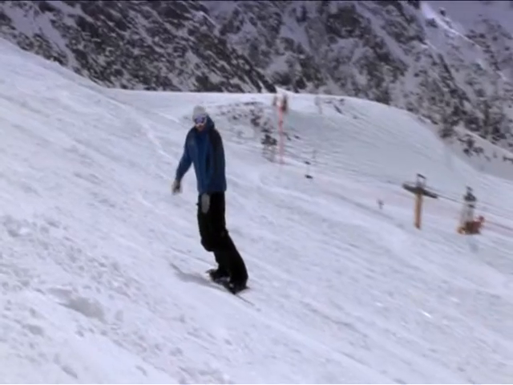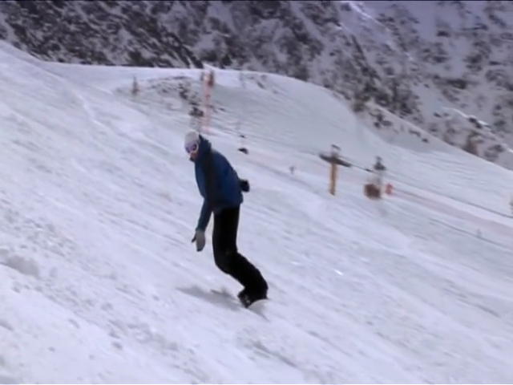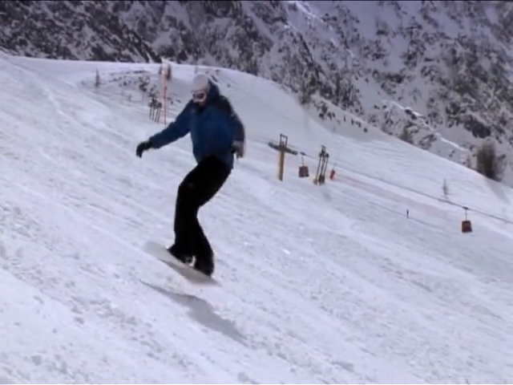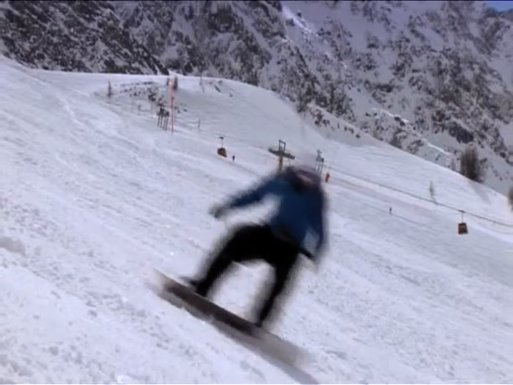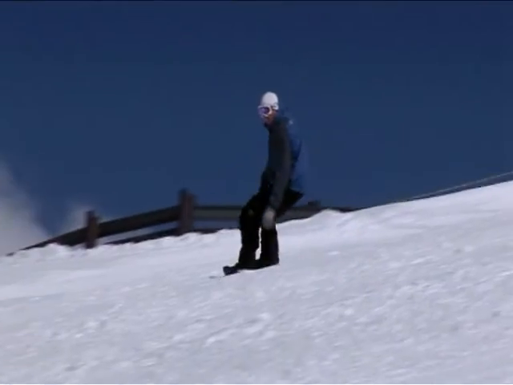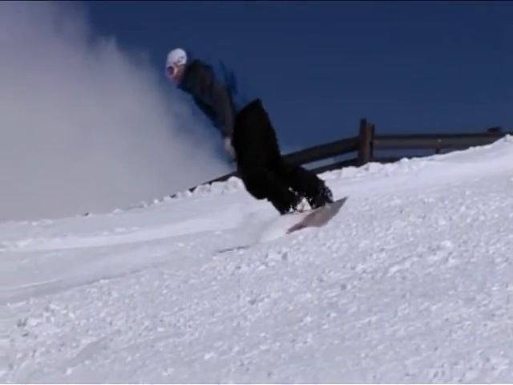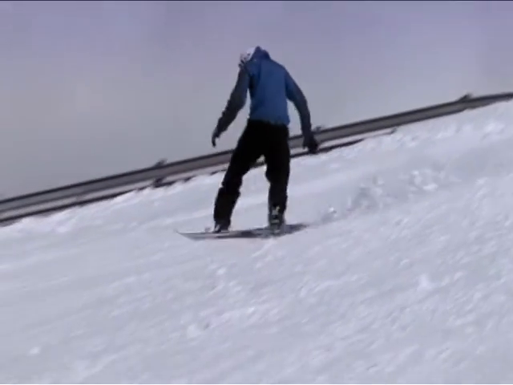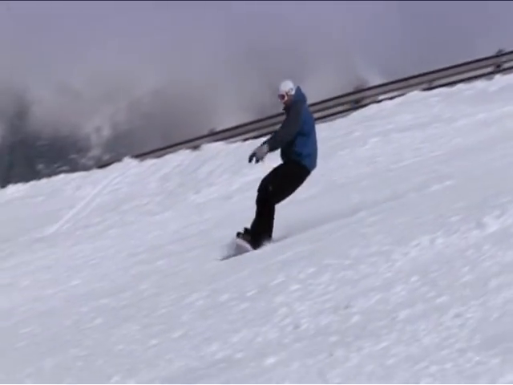Turn initiation is very strong, and much of the turn can be effected up the hill before the fall line without any speed increase. This is an advanced technical maneuver, and as before, the board turns through skillful manipulation and by design rather than force.